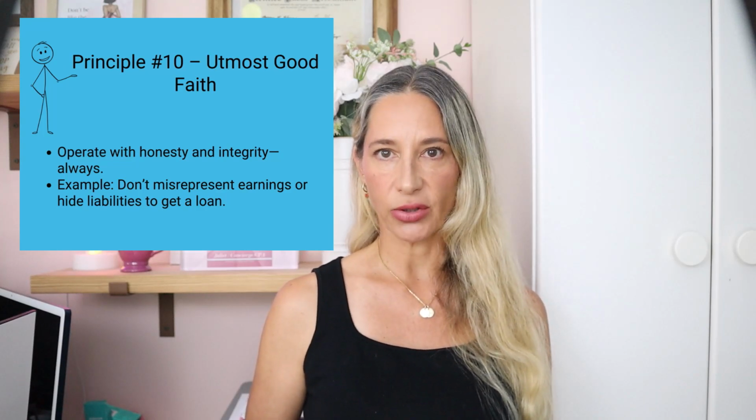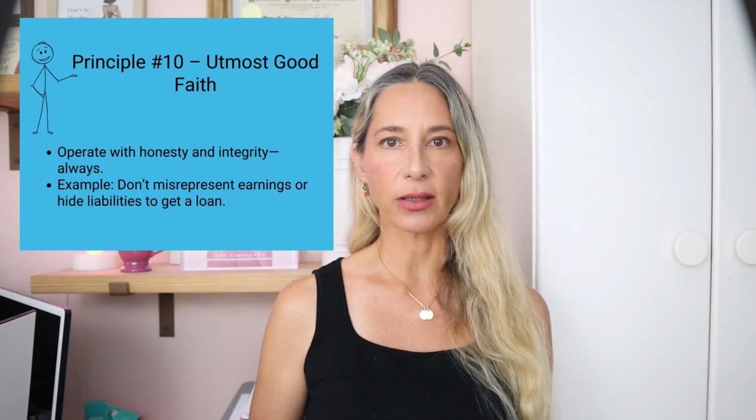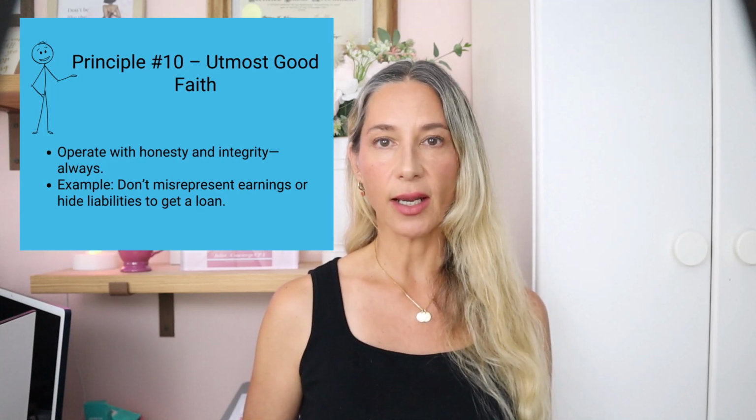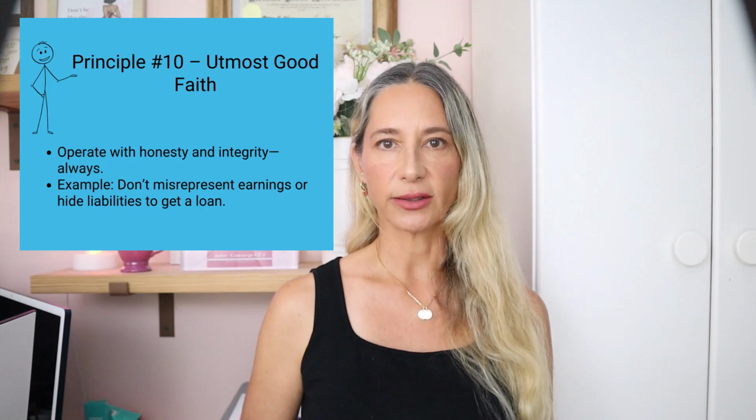This principle is rooted in the idea that everyone involved in the financial reporting process, management, accountants, auditors, and even third-party consultants, should act with integrity and fairness. It's about being straightforward, ethical, and trustworthy in how financial information is handled and shared.